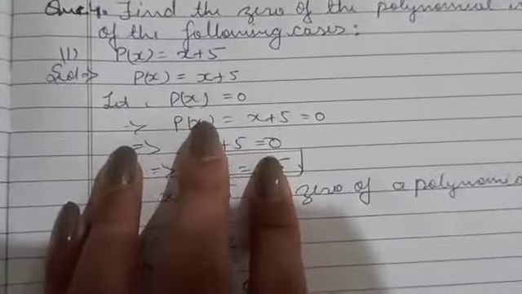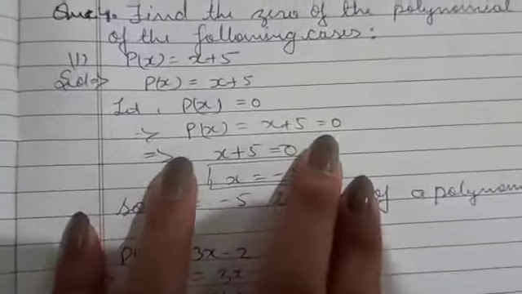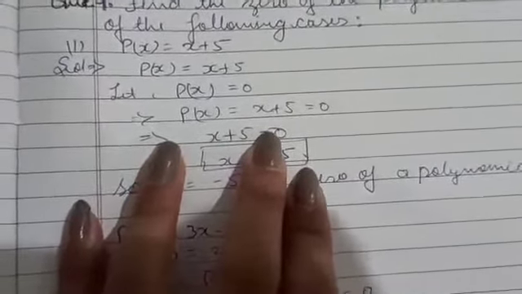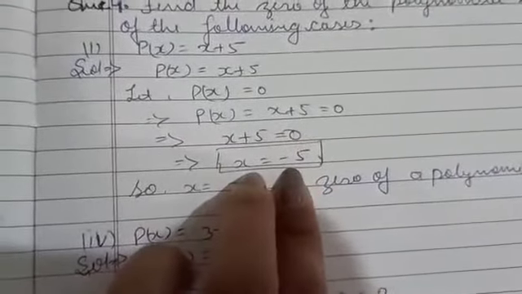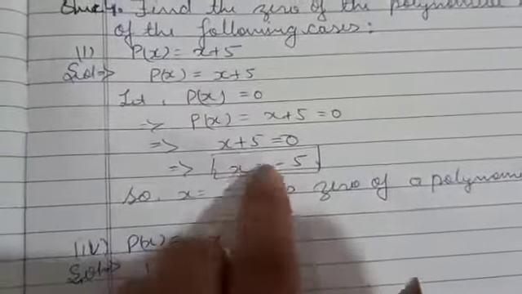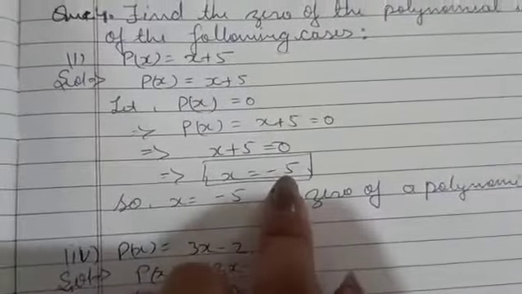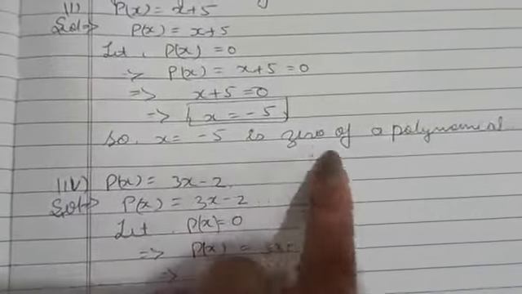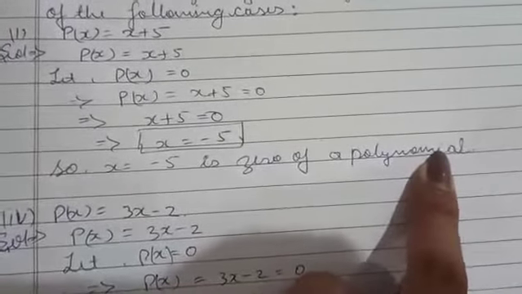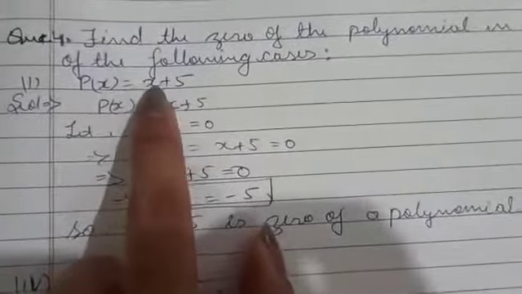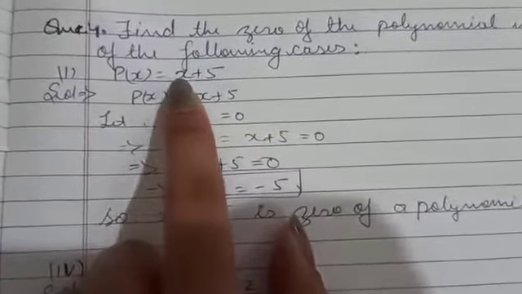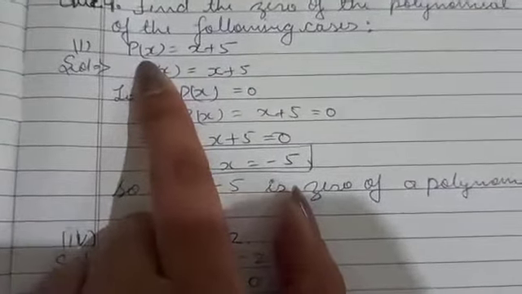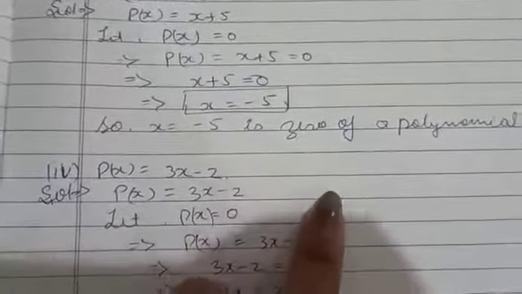So p(x) is equal to x plus 5 equals 0. Okay, so x plus 5 is equal to 0. We have to get the zero of the polynomial, meaning such value of x at which this polynomial will become 0. So x equals minus 5 we will get. Okay, since x equals minus 5 is the zero of the polynomial. Why is it the zero of the polynomial? Because if we put x equals minus 5 in this polynomial, then minus 5 plus 5, this polynomial is becoming 0 now. Okay, so x equals minus 5 is the zero of the polynomial.